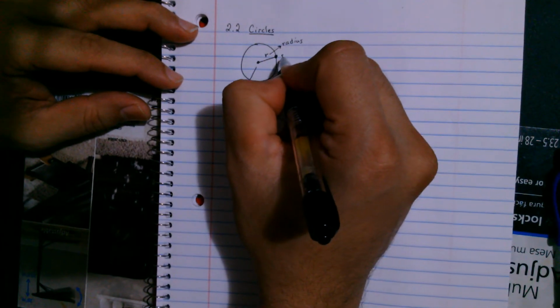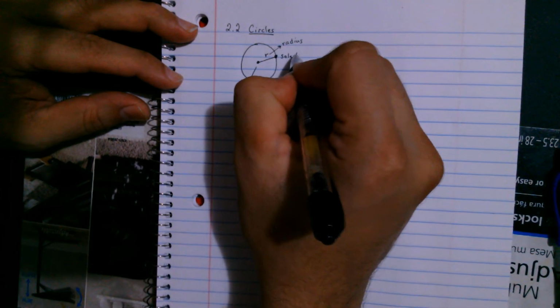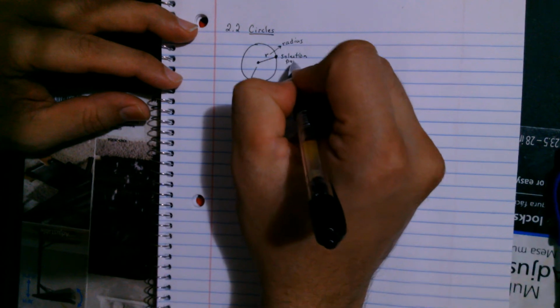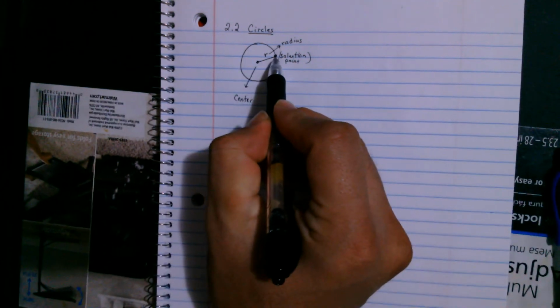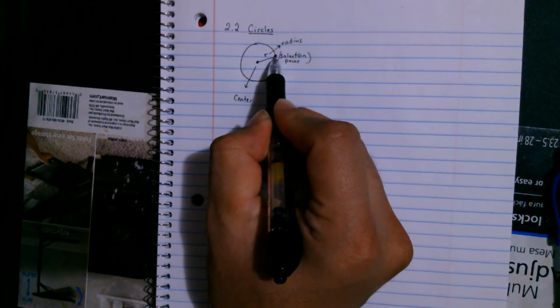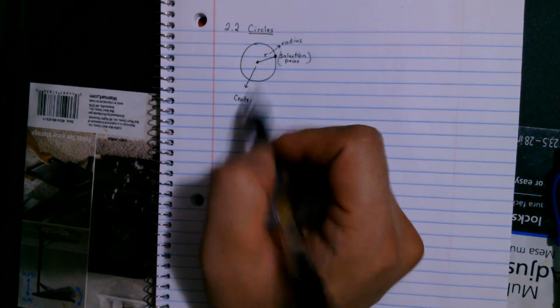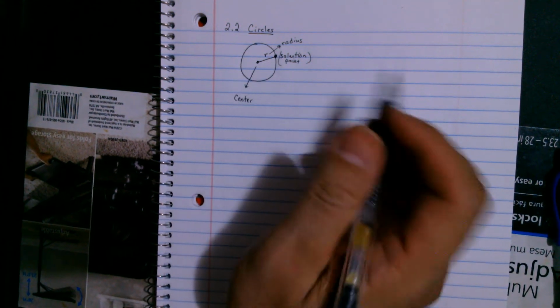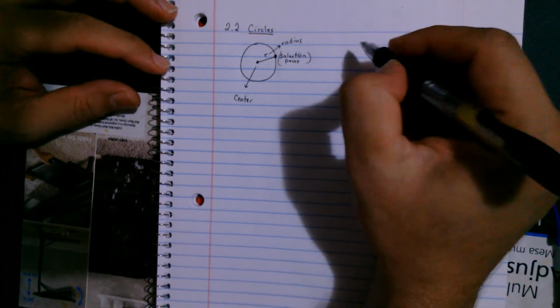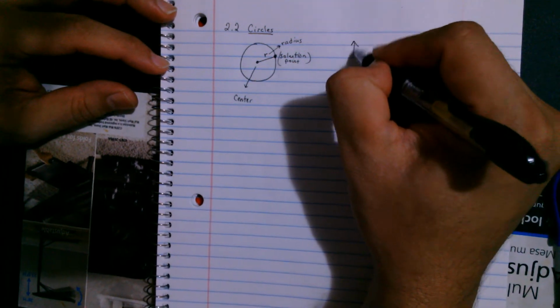And any point on the circle is called a solution point, or a point on the circle. Essentially you have a center, a radius, and a solution point. That's the terminology here. Now there's also diameter. The diameter would be the distance from one point on a circle to another passing through the center. It's not a huge issue here, not super important that we know that for this lesson.